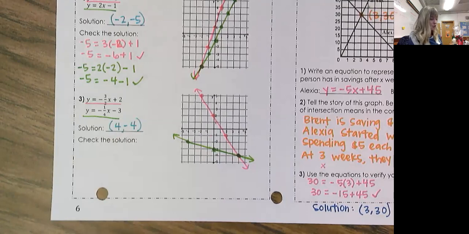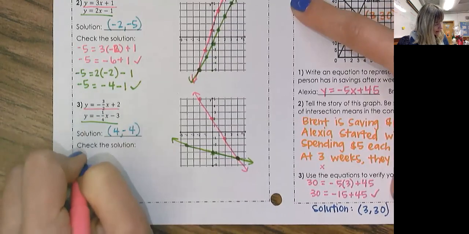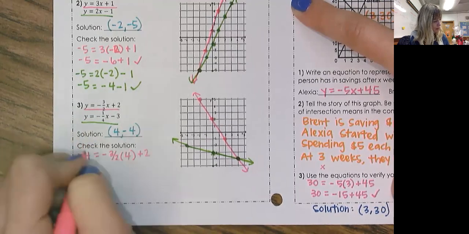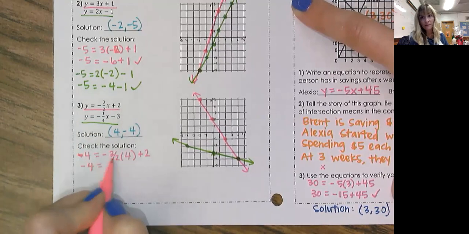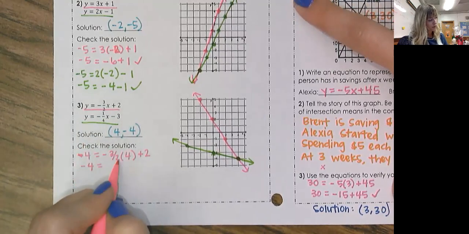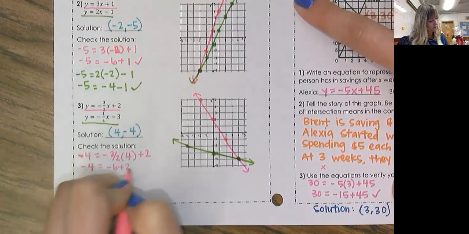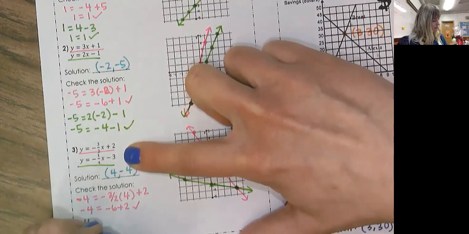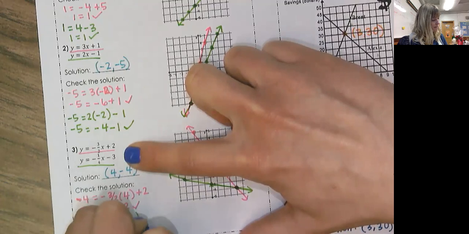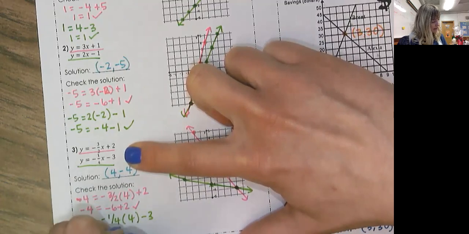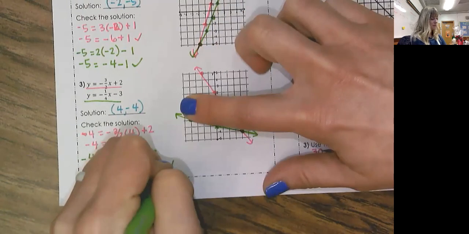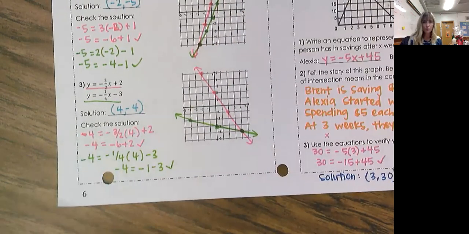And of course, one last thing, let's check those solutions. y is -4, so -4 equals -3/2 times 4 plus 2. -3/2, divide by the bottom, times by the top. Remember we've talked about that before? 2 times -3 is -6 plus 2. Yep, that equals -4. And this one, -4 equals -1/4 times 4 minus 3. Let's check that out. Is -4 equal to -1/4 times 4, which is -1, minus 3? Yep, that is also true. That means we graphed them correctly and we found the correct solution.